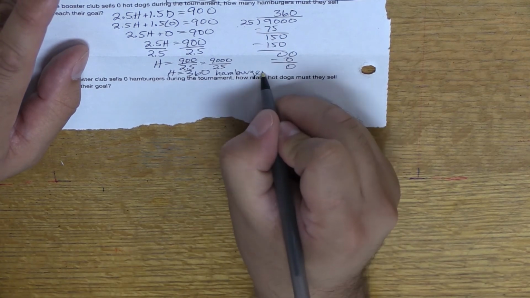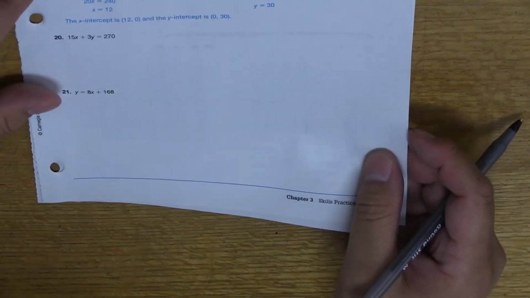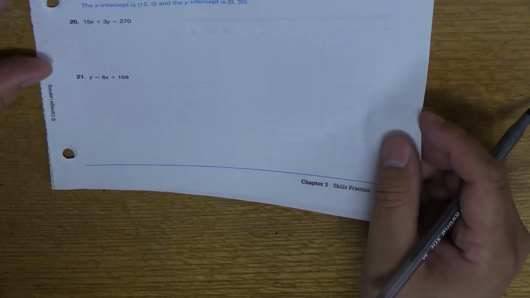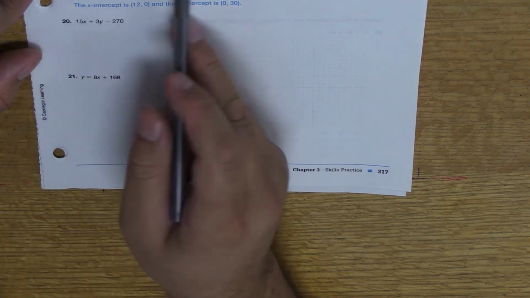We got like 4 more problems that I want to do with you. They all involve graphing. Here we go, right here. Does that look good? Yeah, it's good. I'm going to look at number 20 and 21. It says determine the x-intercept and the y-intercept for each equation.